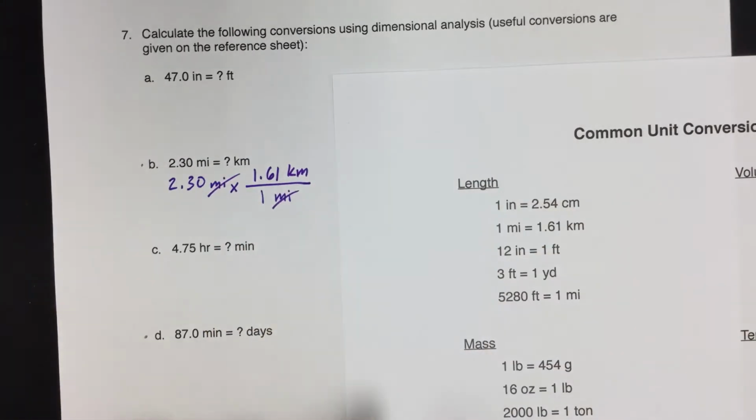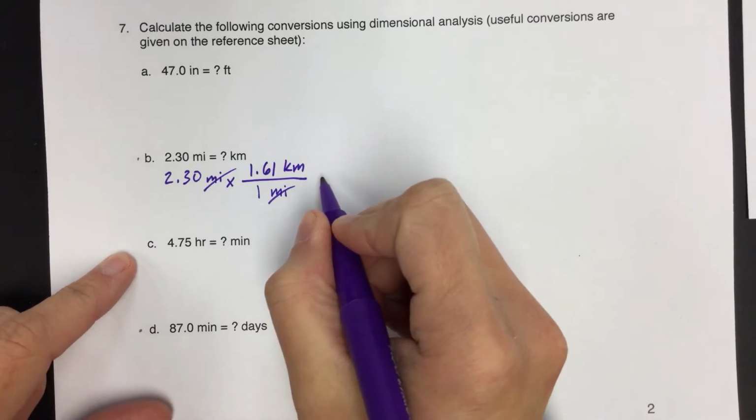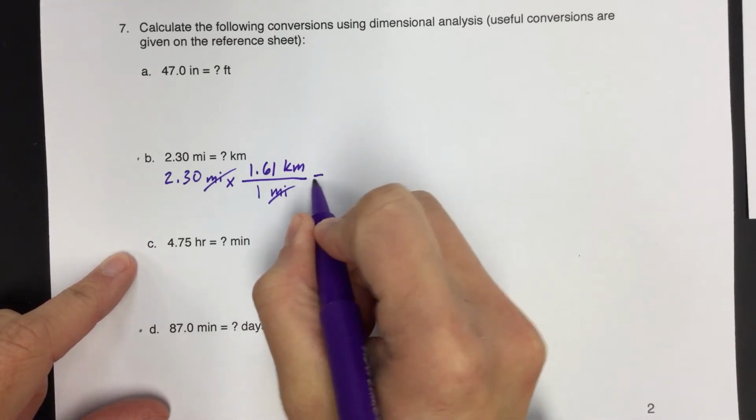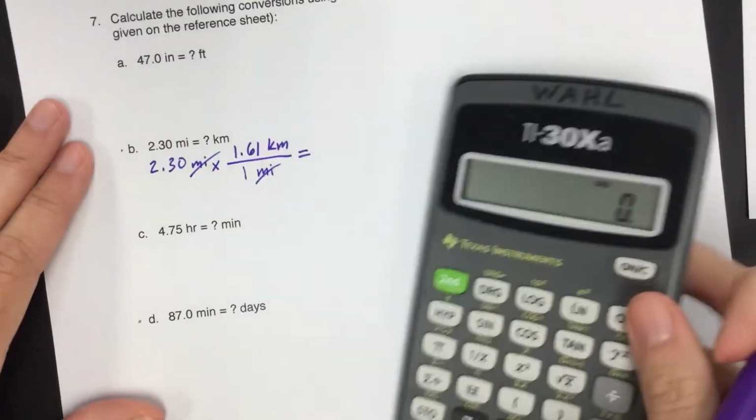And when we set it up that way, we can cancel out the units of miles, which will leave us with kilometers, which is what the question is asking us to do. So once you get the units that you're wanting to get in the question, then you know you're done with your setup.